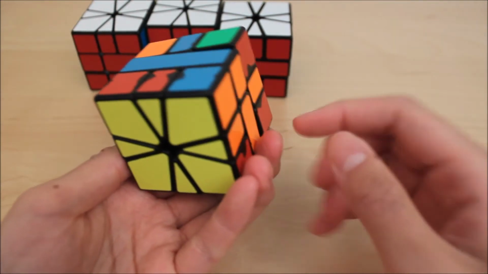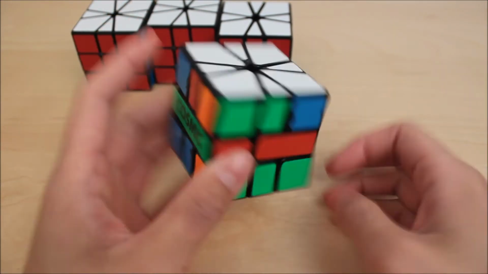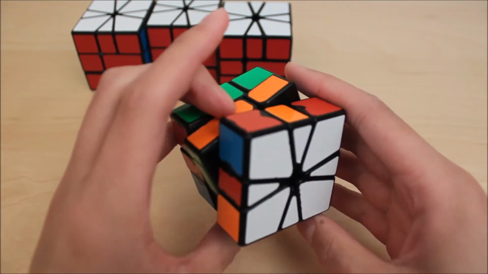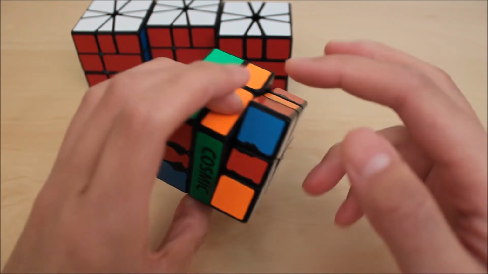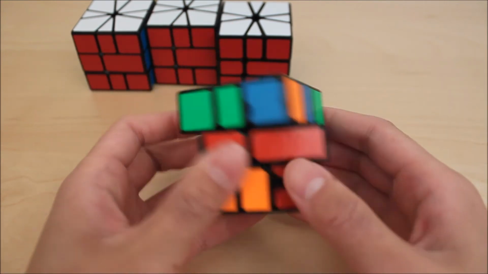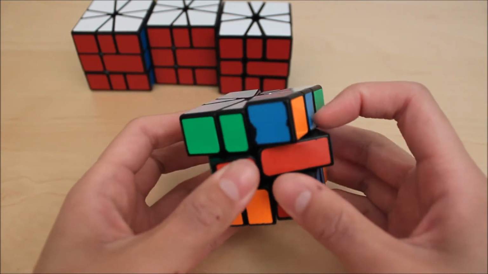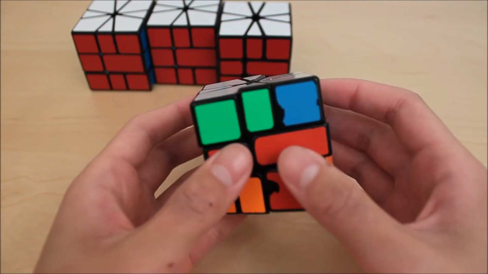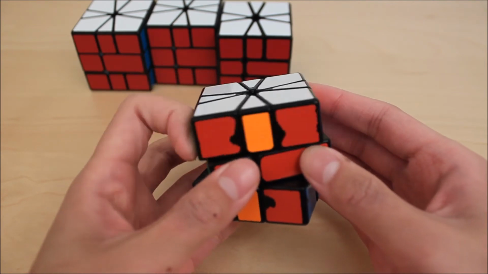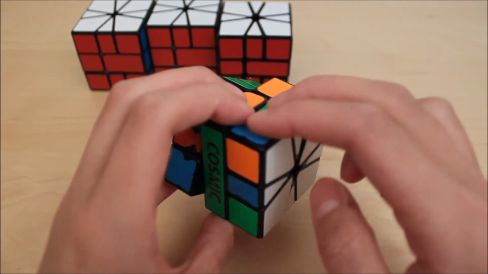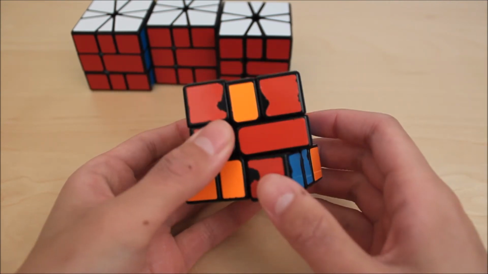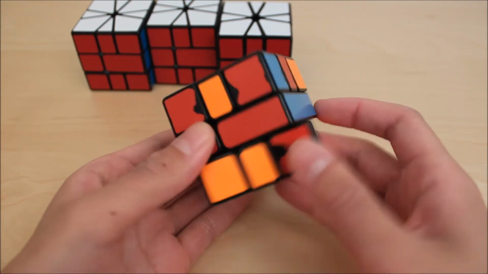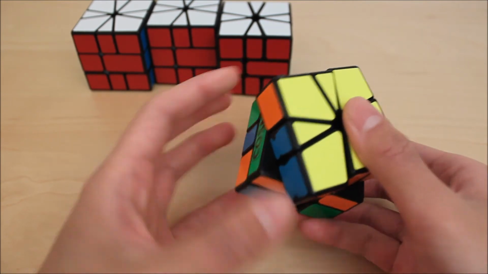Last case, we have JG. So this one, the block is opposite of the headlights, so we're going to have to do a J Perm. So we're going to hold it in a way where it breaks up the block, and we can hold the bottom like this.